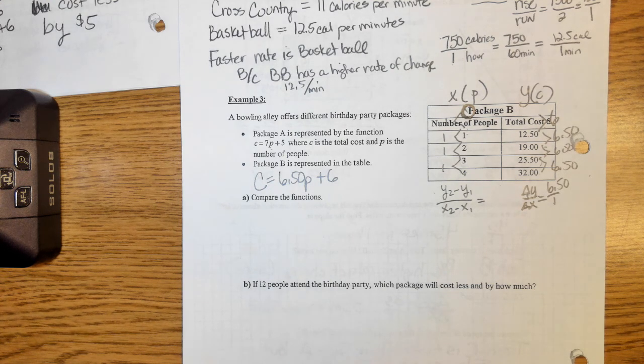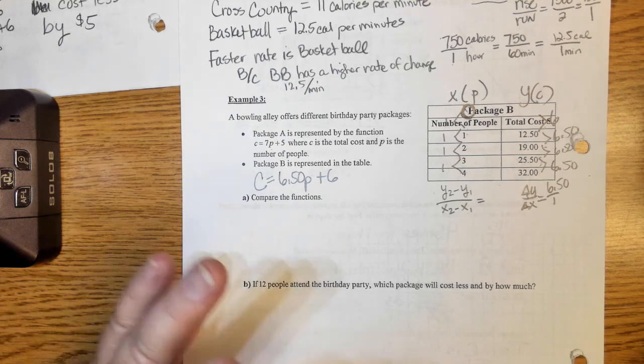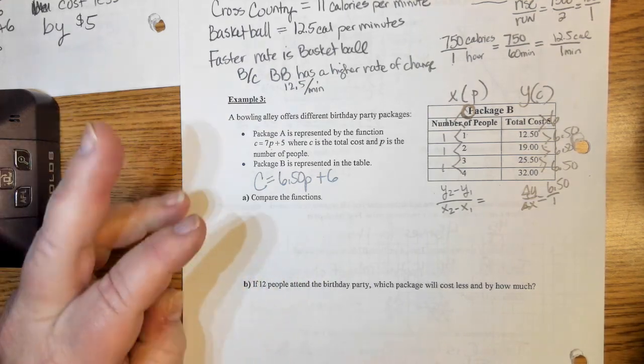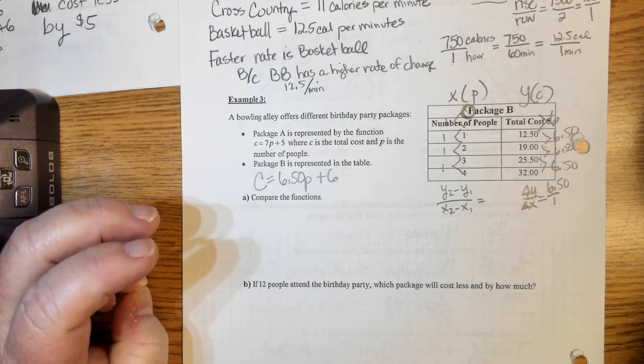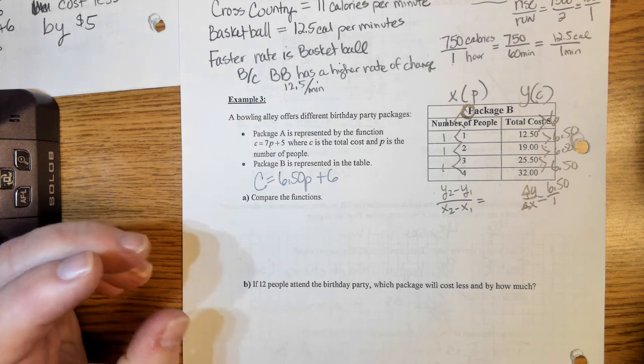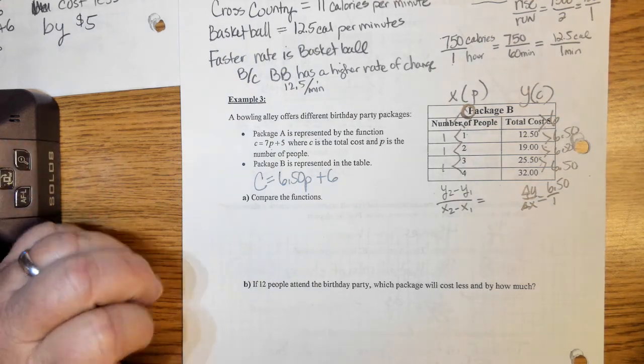So compare the functions. So what can we say about these two functions? They're not proportional, but compare them. What are we going to say?